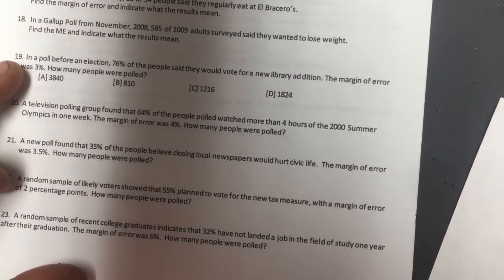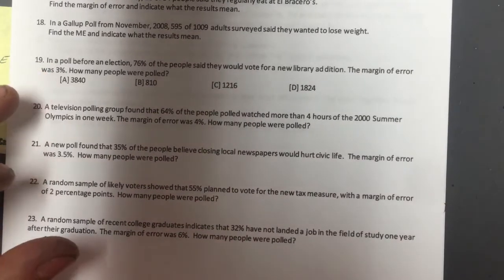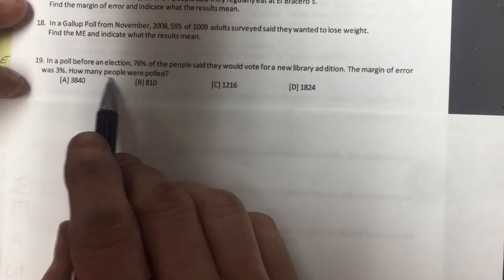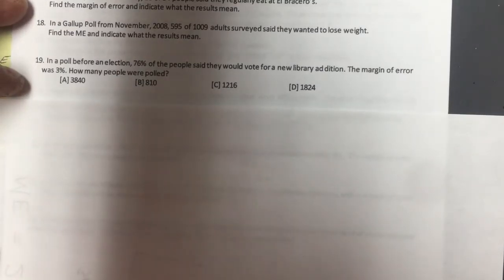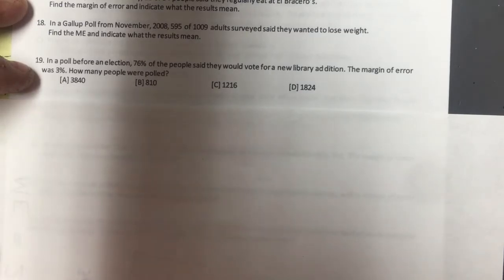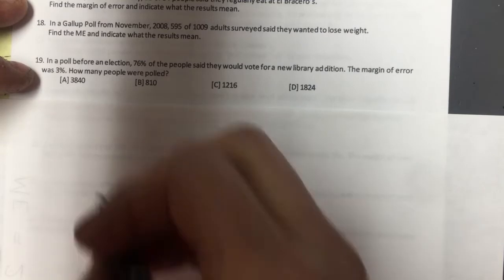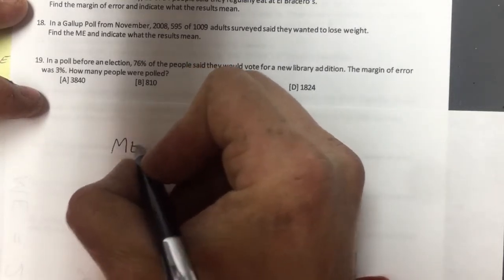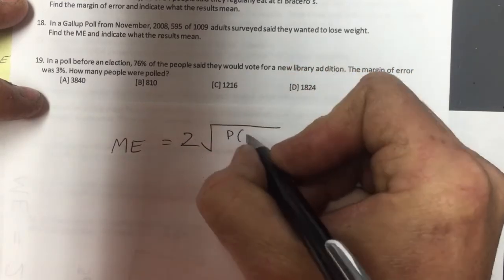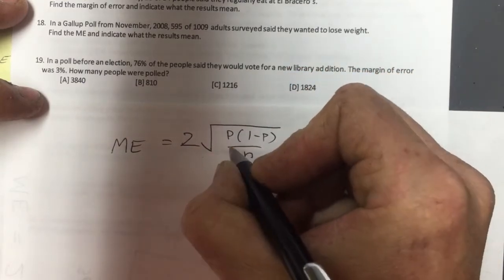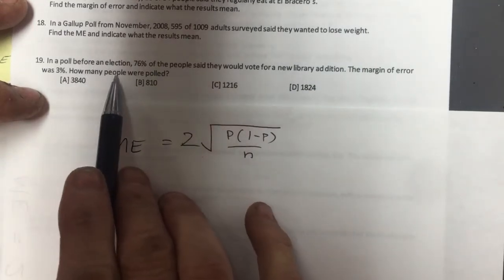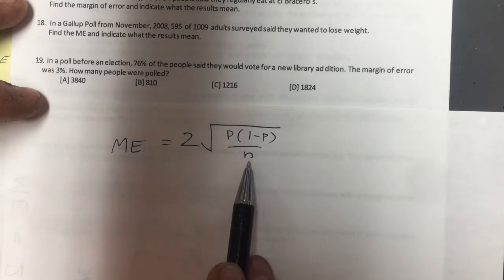Let's do 19. In a poll before the election, 76% of people said they would vote for the new library edition. The margin of error was 3%. How many people were polled? Let me write this out again. Margin of error equals 2 times the square root of P times 1 minus P divided by N. We're looking for how many people were polled, so we're looking for the N.